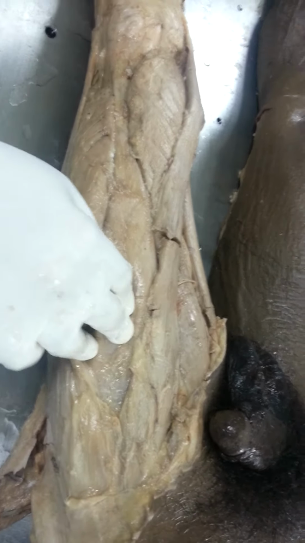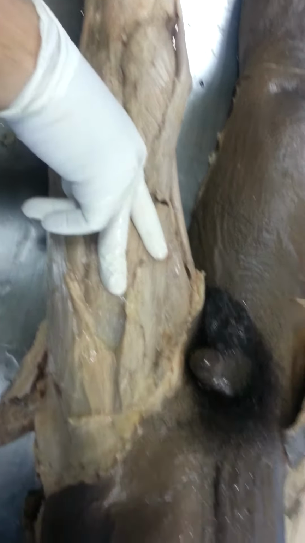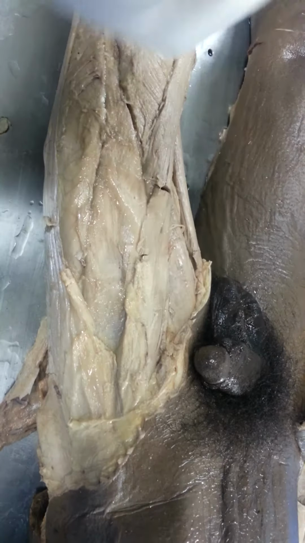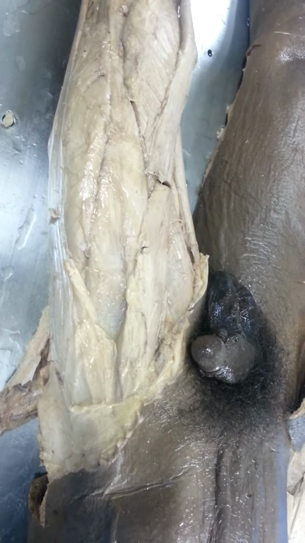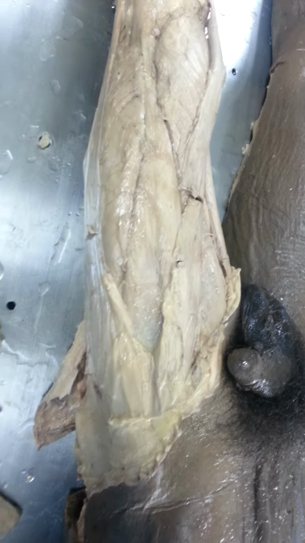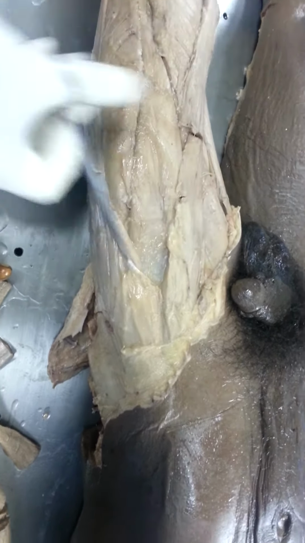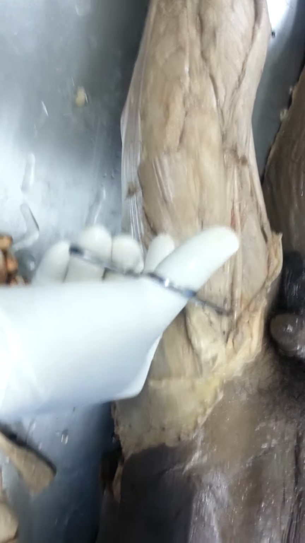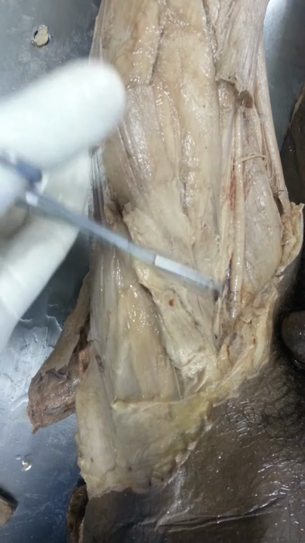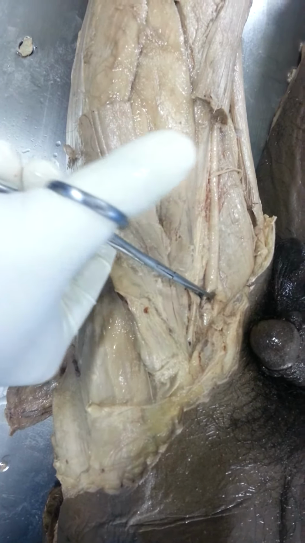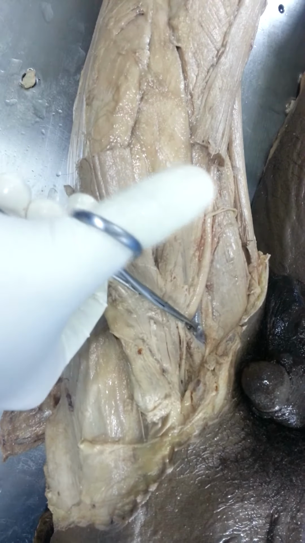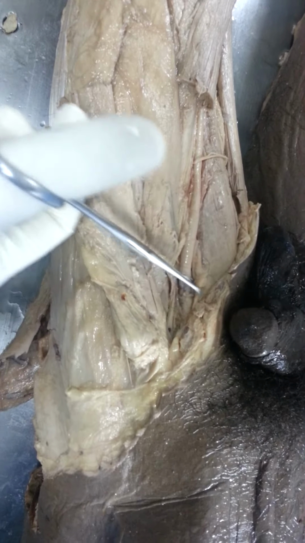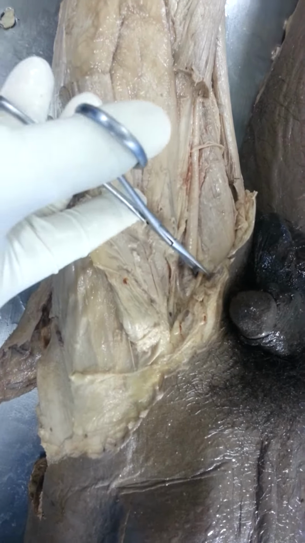Now, the contents of the femoral triangle, anong mnemonic natin? NAVEL. You have your nerve, artery, vein, and lymphatic. It is arranged from, is it medial to lateral or lateral to medial? That's lateral to medial, so NAVL. So you have here the femoral nerve. That's the N. This is the letter A, the femoral artery. And that's the V, the femoral vein. Then you have here a portion of the lymph node.